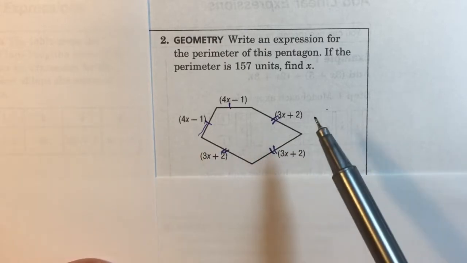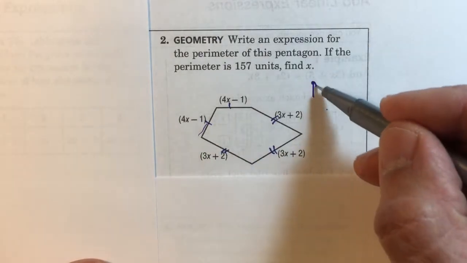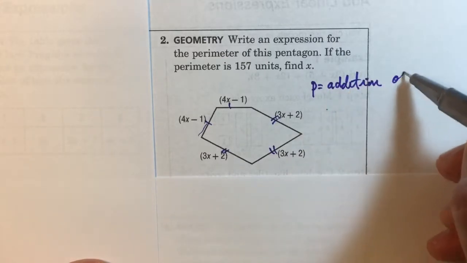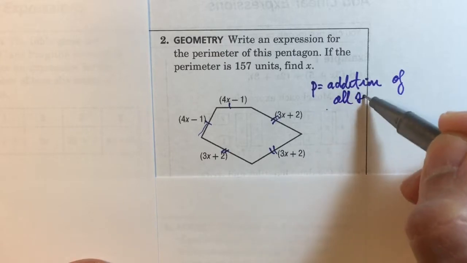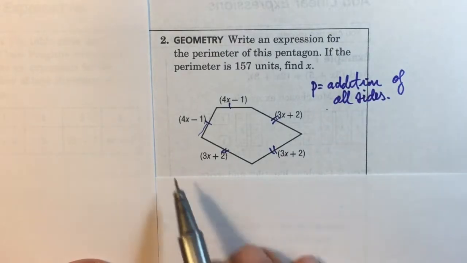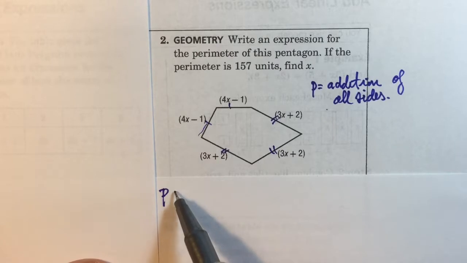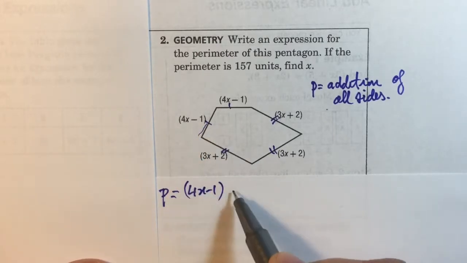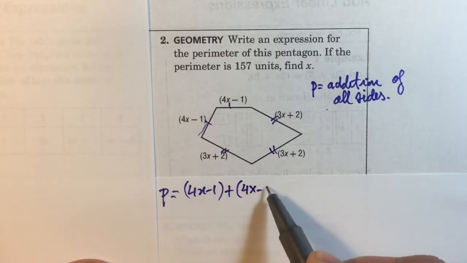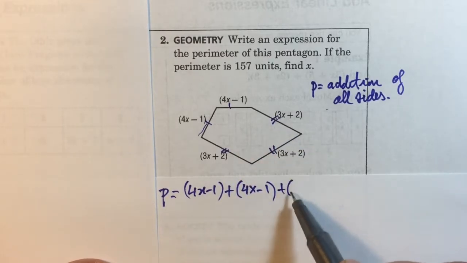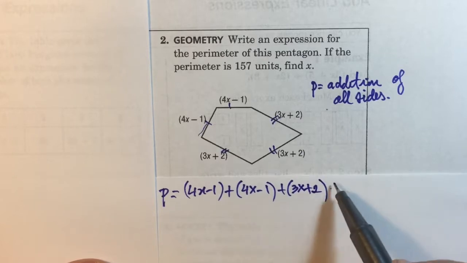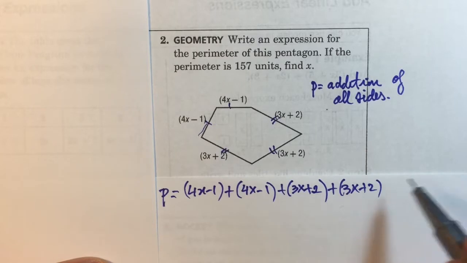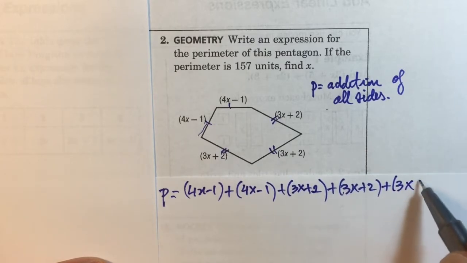Remember that the perimeter is the addition of all sides. Okay, so I'm going to add all these sides. The perimeter is going to be then, in my case, 4x minus 1, plus, again, 4x minus 1, plus 3x plus 2, plus 3x plus 2, and the last one is the same size, plus 3x plus 2.